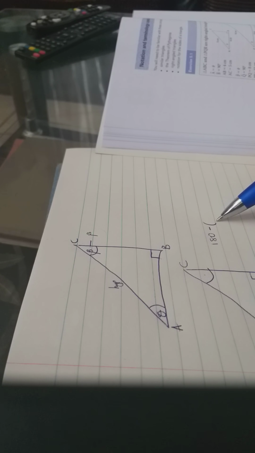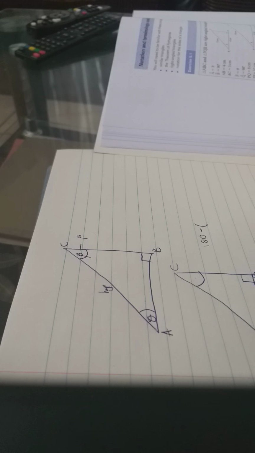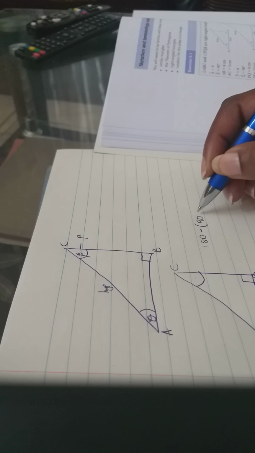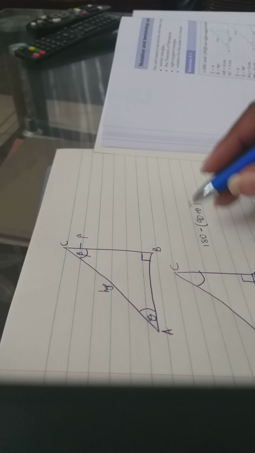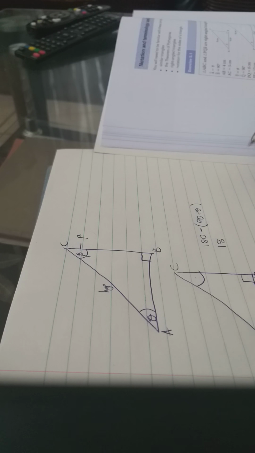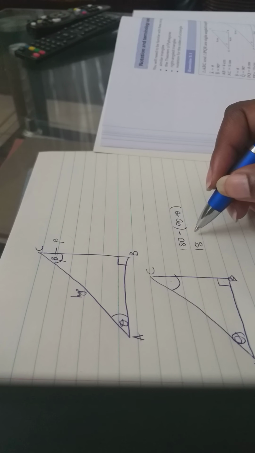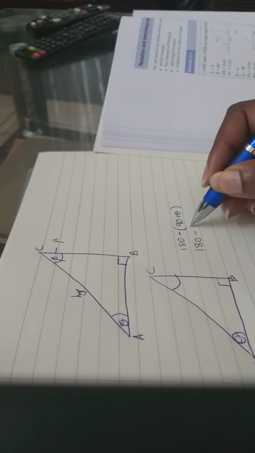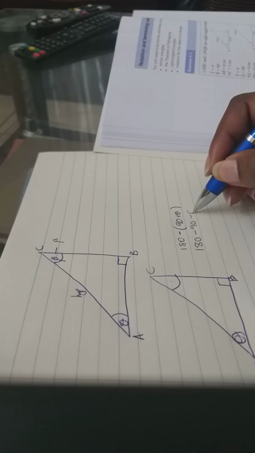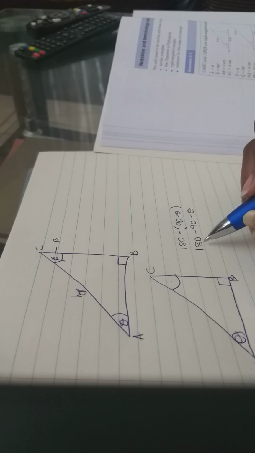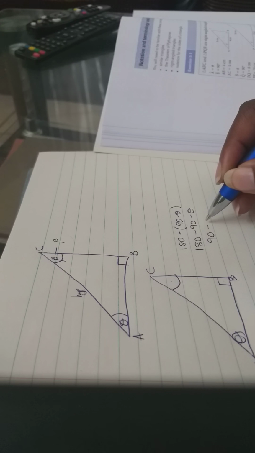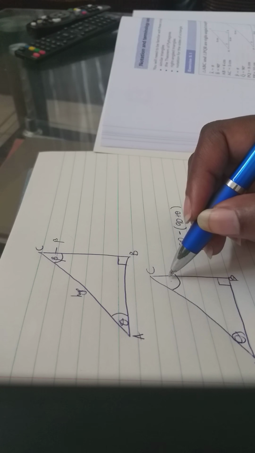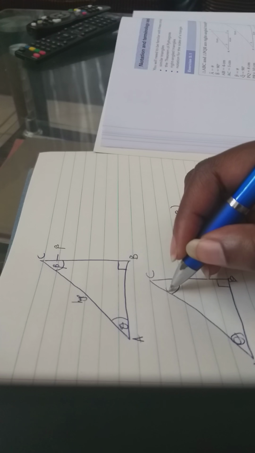Now I'm putting a bracket. Do you see that? Very important, because this is theta, this is actually 90 plus theta. It's an expression, hence I'm putting it in brackets, very important. And then if I simplify, opening my brackets, it will give me 180 minus 90 minus theta. Agreed. Like terms, these are our constants. 180 minus 90 will give me 90 minus theta. So the size of angle C in terms of theta is 90 minus theta.